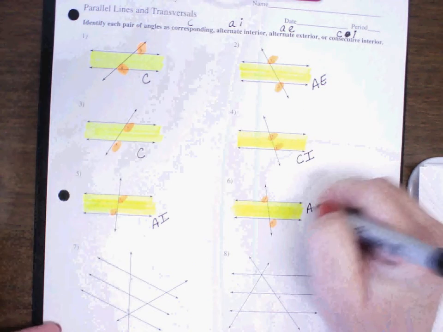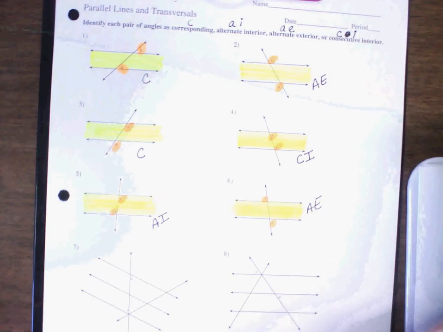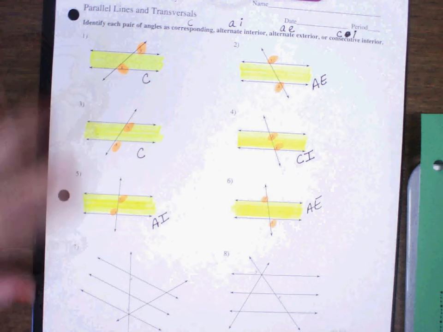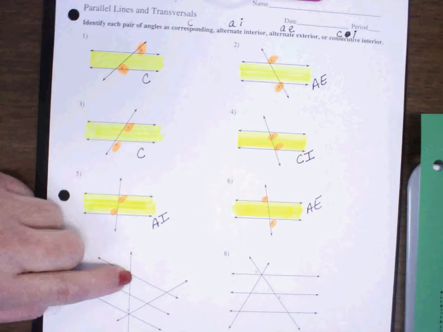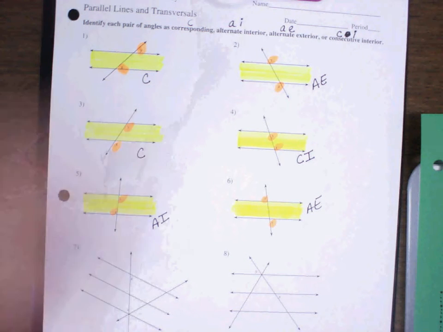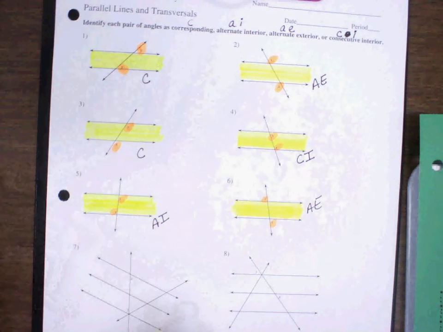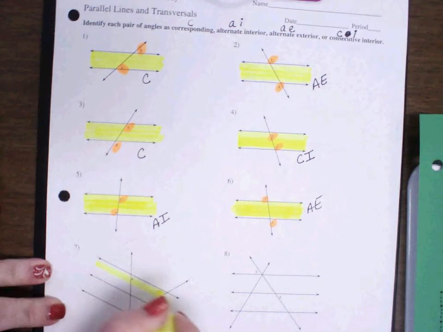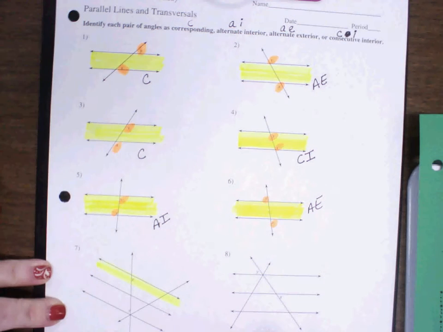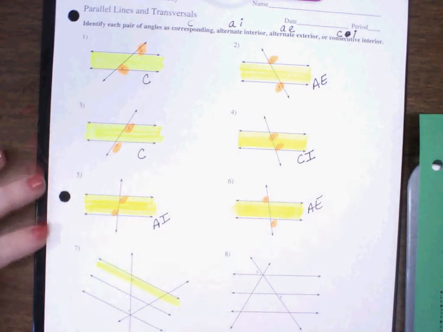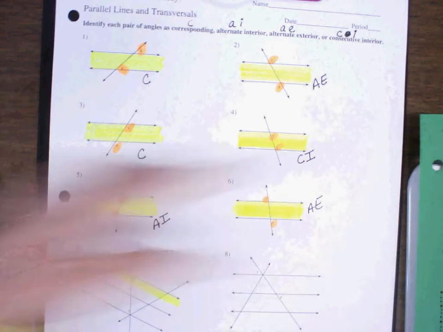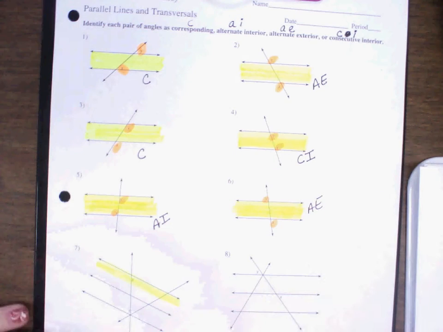All right, so we got to be careful with these ones. Because they are here and here. So that means that I got to color. All those lines are over there to psych me up, okay? So I got to color there. And there.